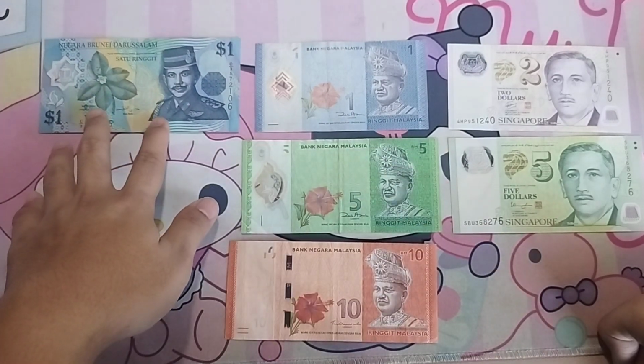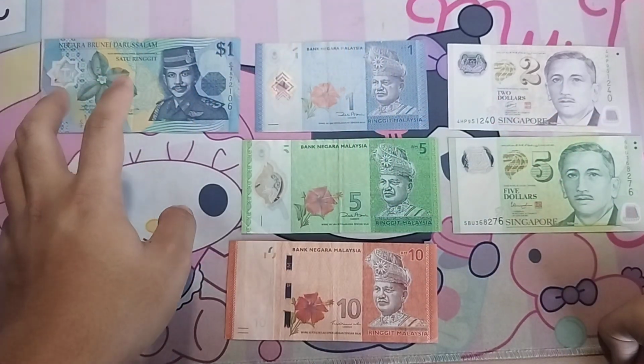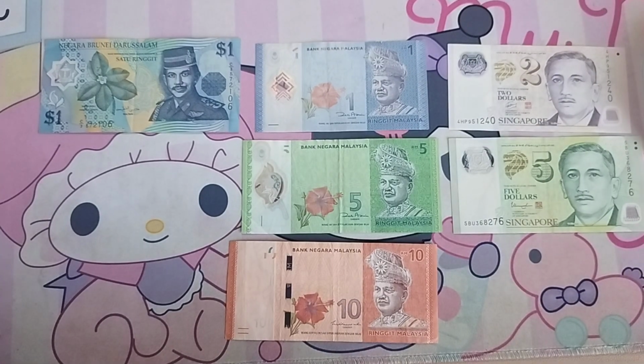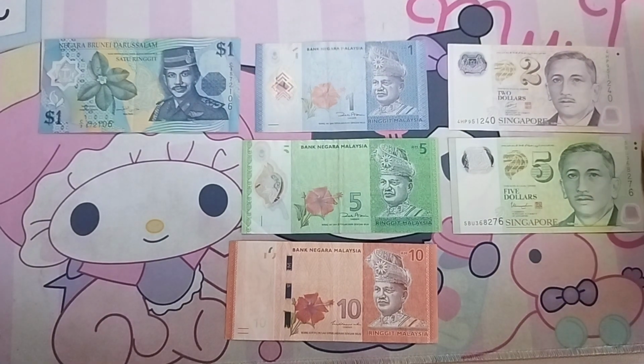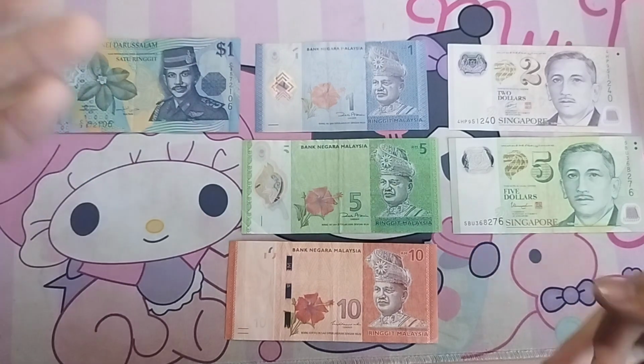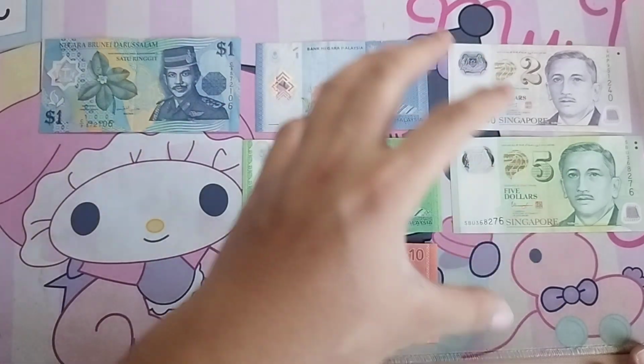And the $100 note for Singapore is red, the 100 ringgit note is purple for Malaysia, and the $100 note from Brunei, let me just search it up. Is yellow. So you can see that in some of the smaller denominations there's a similar color scheme, but as the value goes higher and higher, the color scheme just became more different.